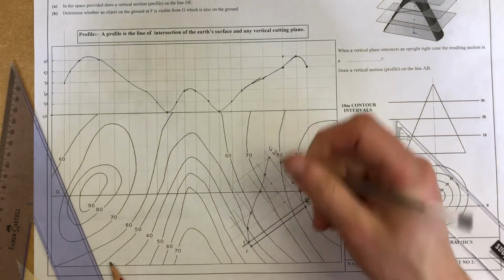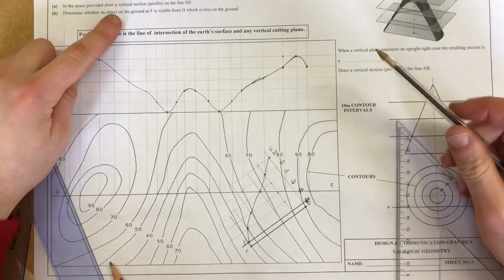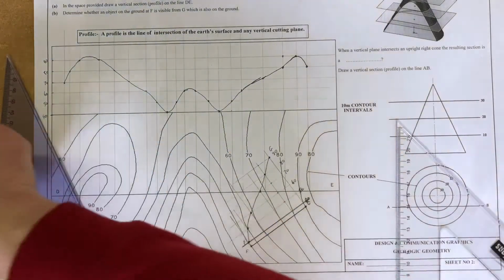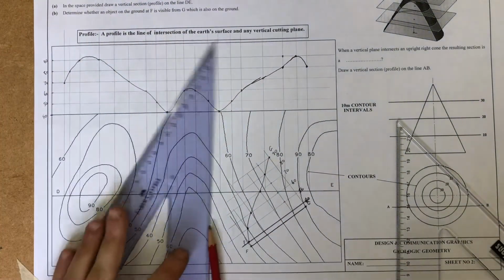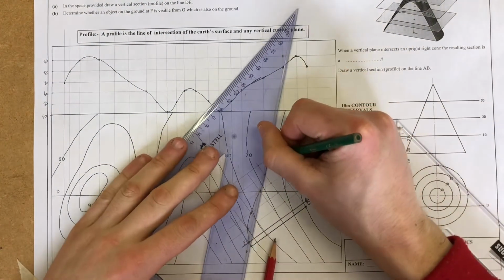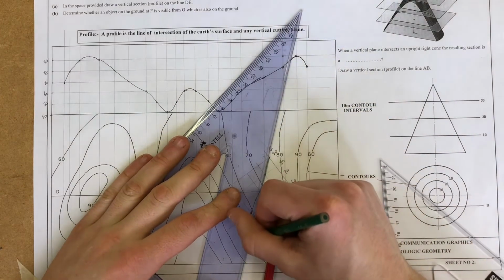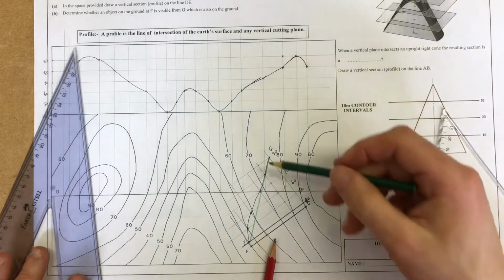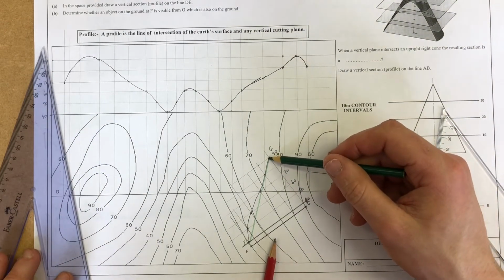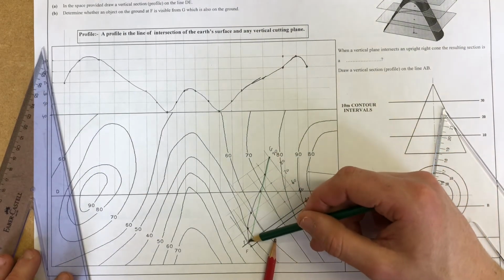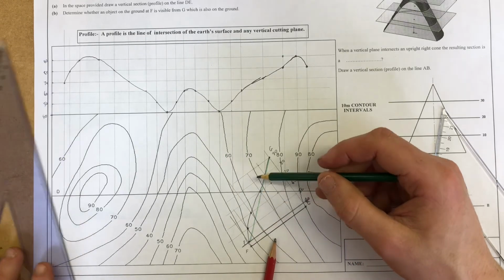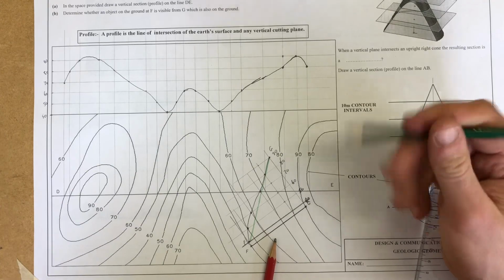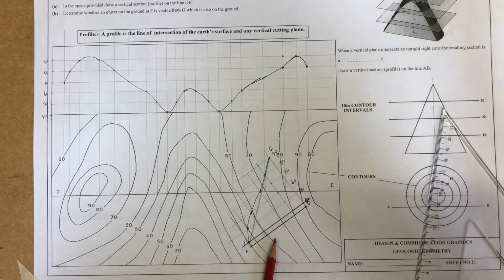Okay, and the question asks us to determine whether an object at the ground F is visible from G, which is also on the ground. So basically we want to know if I look straight from G down to F, is it visible? So I'm going to join straight down to F. I'm going to do it in green here just to highlight it. And we can clearly see that if I'm standing at G and I look down here, F is concealed by this mount here. So no, that means that an object at F is not visible from G, and that's our question solved.